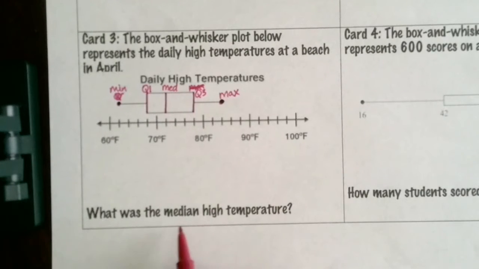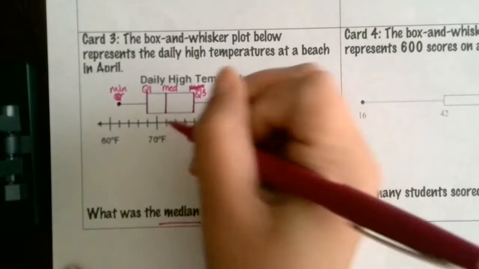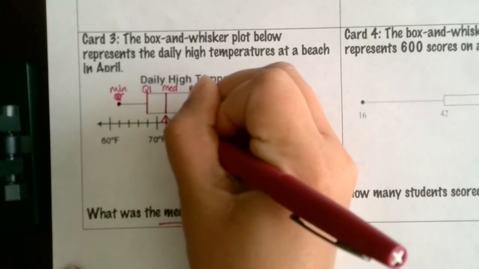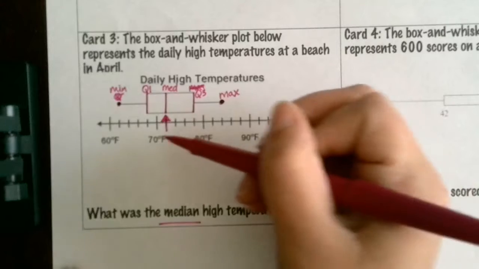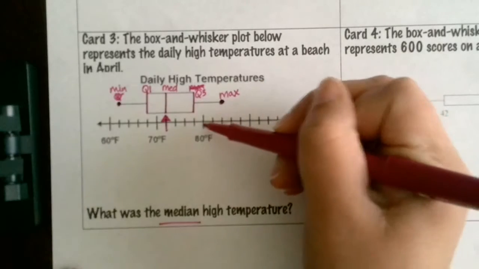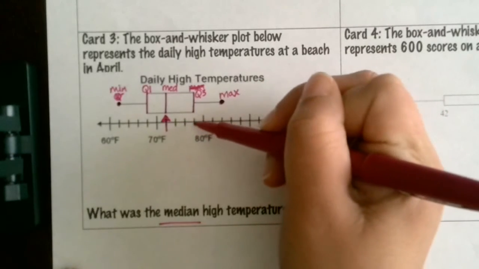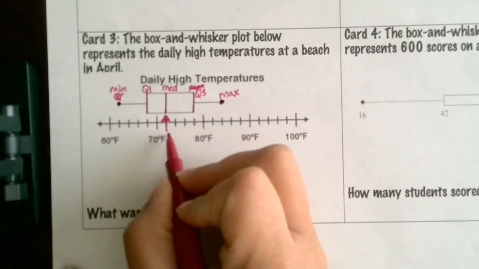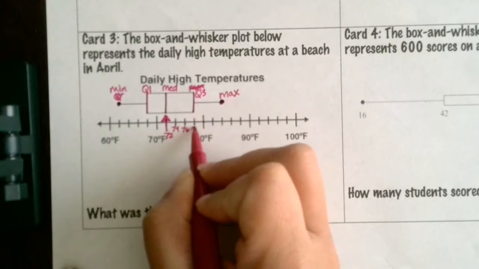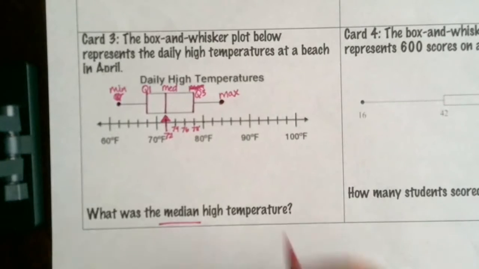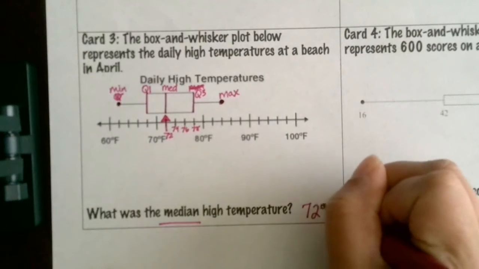Okay? So if they're asking me for the median, that is the middle line in my box plot. And so it looks like here we've got 70 and here we've got 80. Looks like we're counting by 2s. So that would be 72, 74, 76, 78, and then 80. So my median would be 72 degrees.